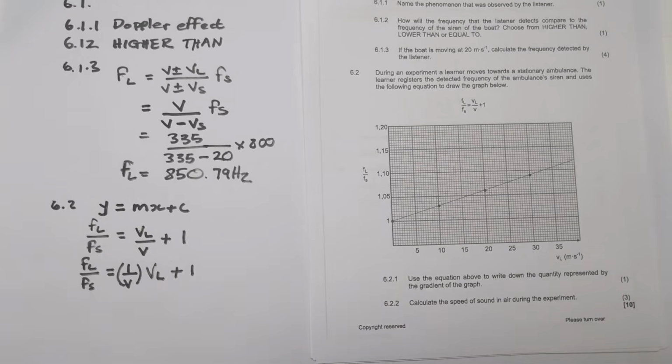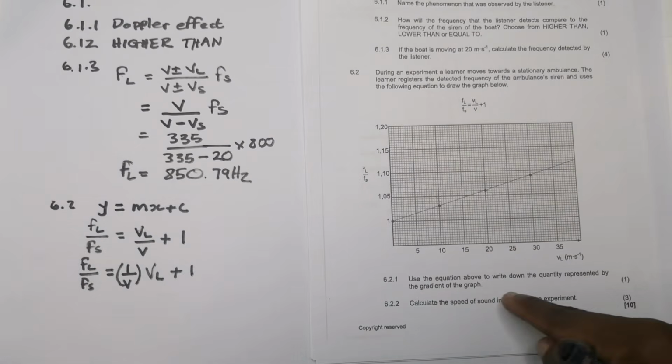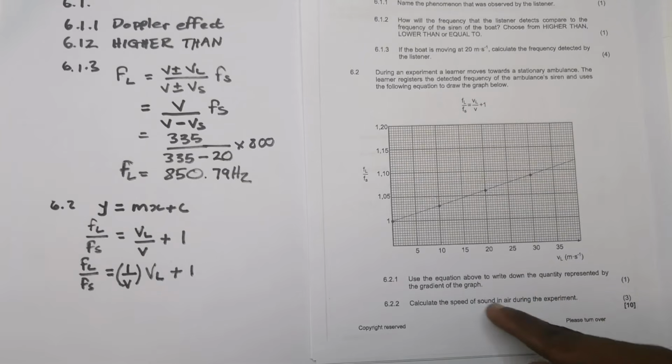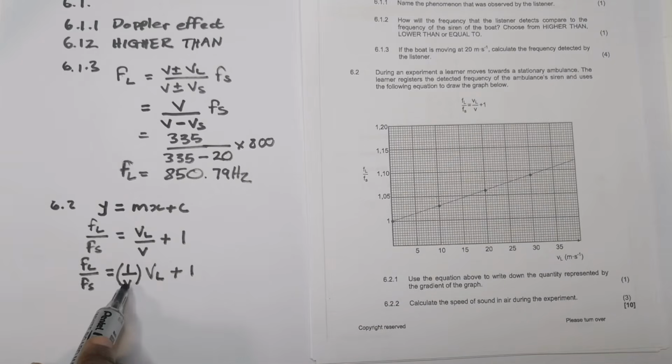All right, so let's have a look at the questions that they ask us. They say use the equation above to write down, note they didn't say calculate, to write down the quantity represented by the gradient. You see we got that there. So what is represented by the gradient?